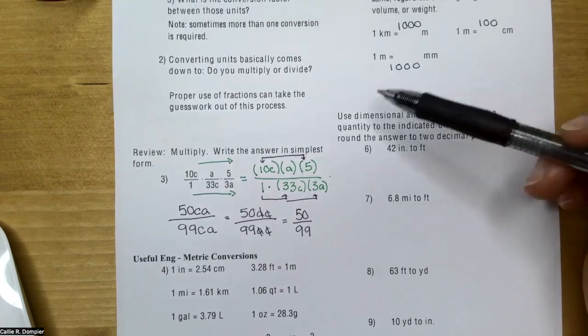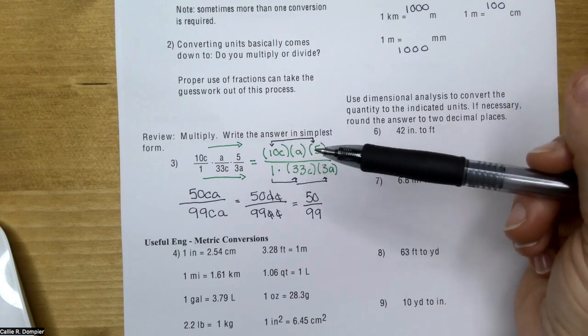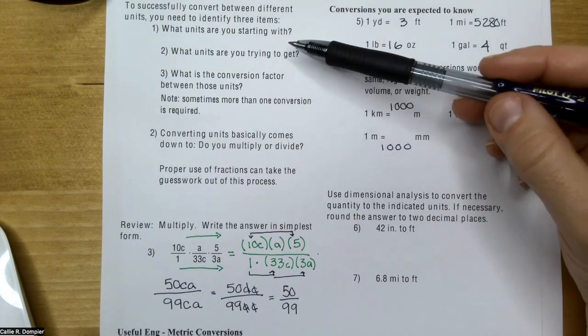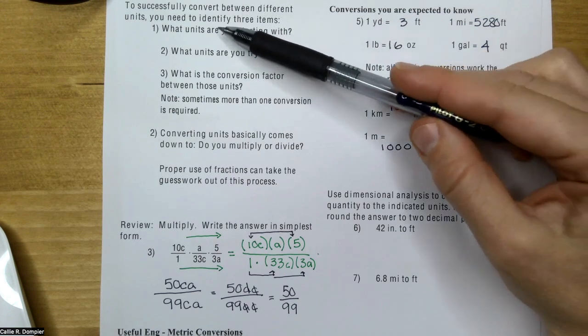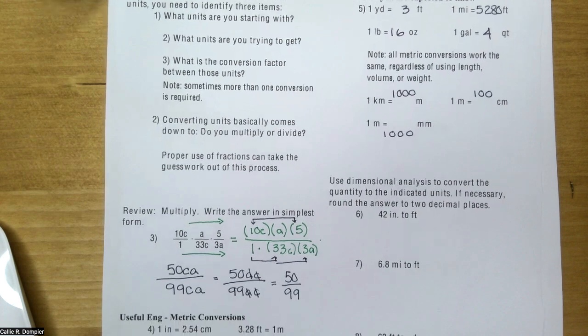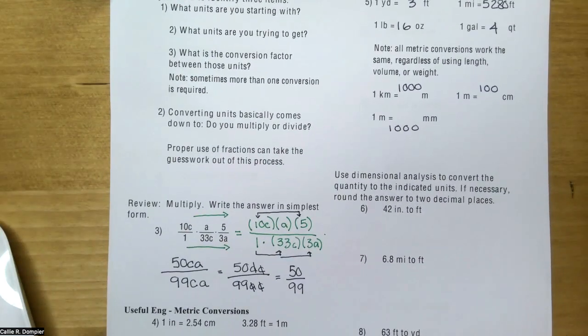Again, we're using the multiplication of fractions, and the hardest part is determining how to set up your fraction to include the units you're starting with and conversions to the units you want to get to. For number 6, it says use dimensional analysis to convert the quantity to the indicated units. Round the answer to 2 decimal places.